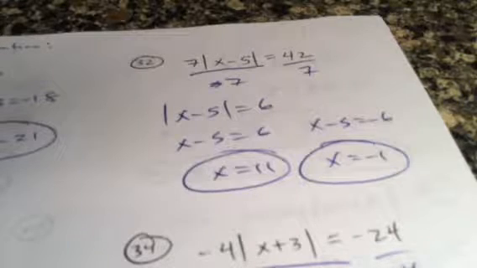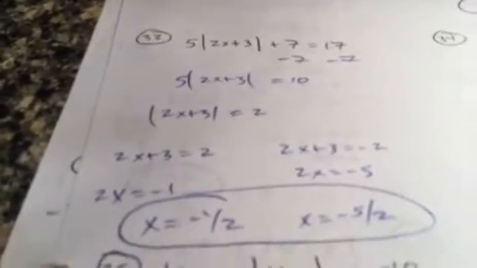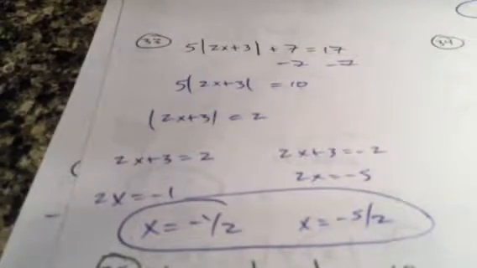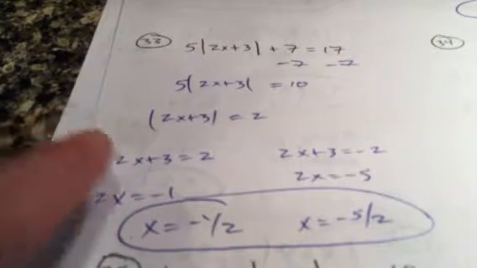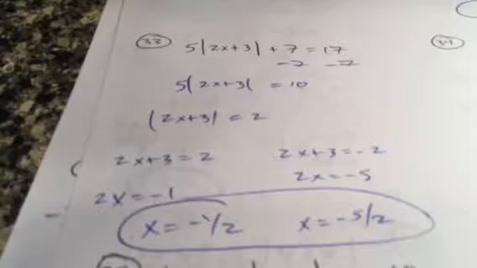Divide both sides by 7. You have the absolute value of x minus 5 is 6. Those are your 2 equations, which you will solve. 33, you're going to subtract 7 from both sides, then divide by 5. You get the absolute value of 2x plus 3 is 2. There's your first equation. There's your second equation.